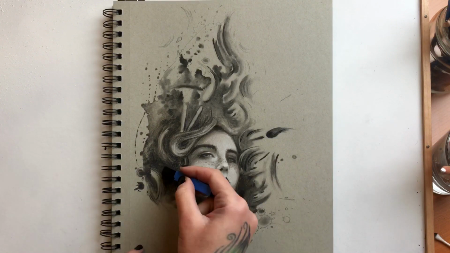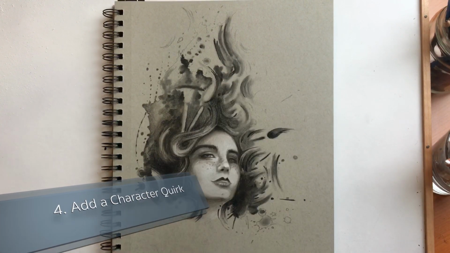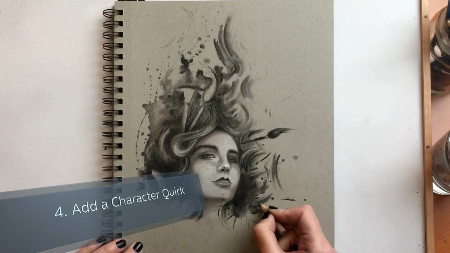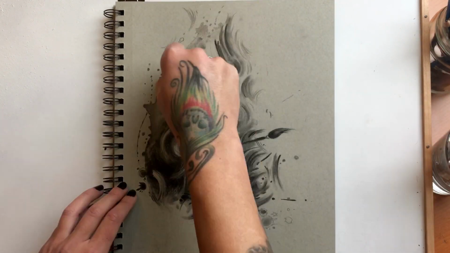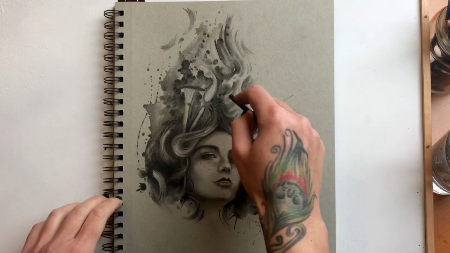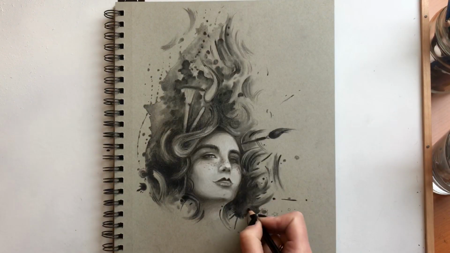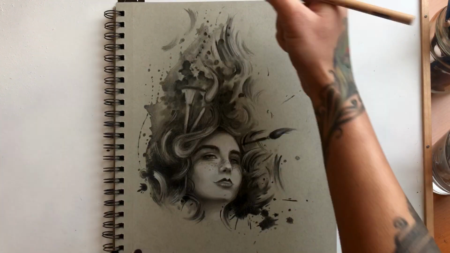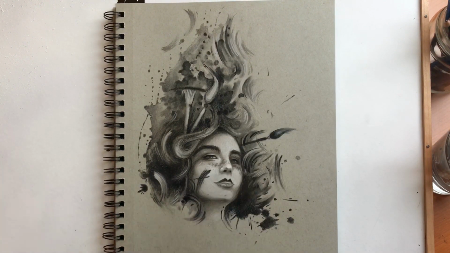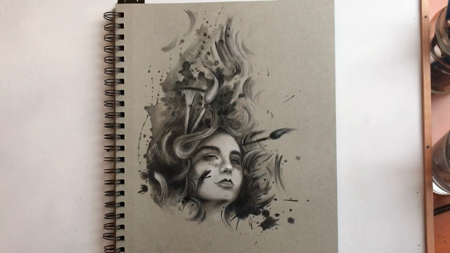The fourth trick in making a portrait more interesting is to add at least one quirk to the character. This can be anything at all, depending on what style or mood you're going for. For example, if I was going more towards fantasy, I would give her maybe a third eye, or horns, or some elf ears, or cat-like features. In this case though, I want to simply add some paint splatter to her face.